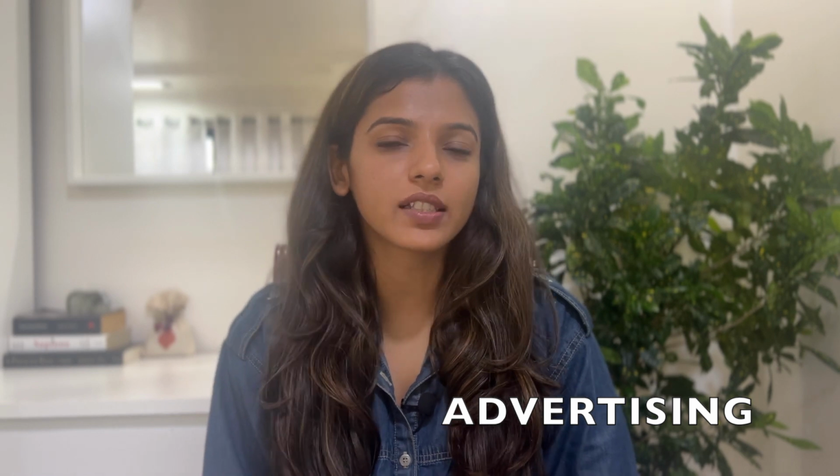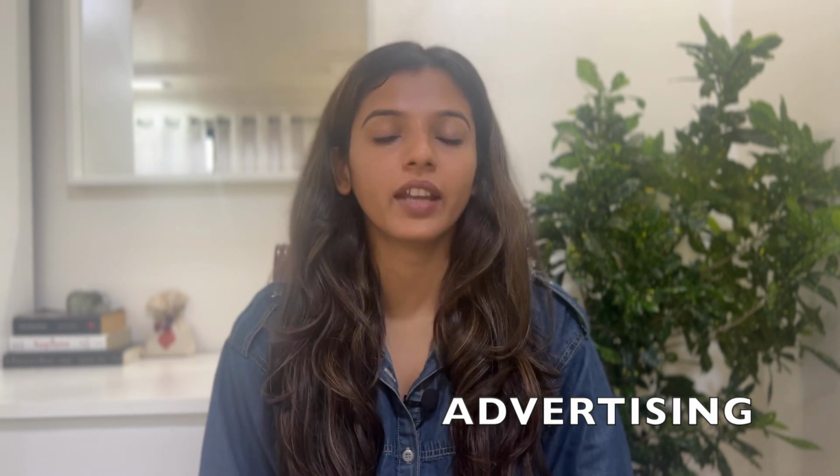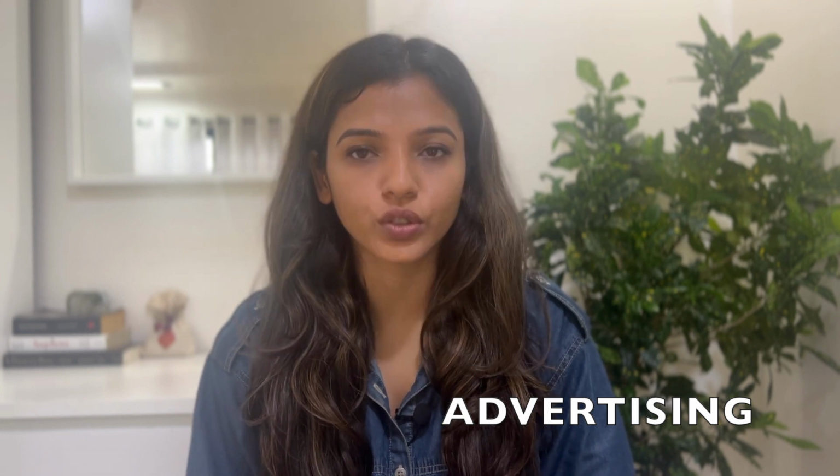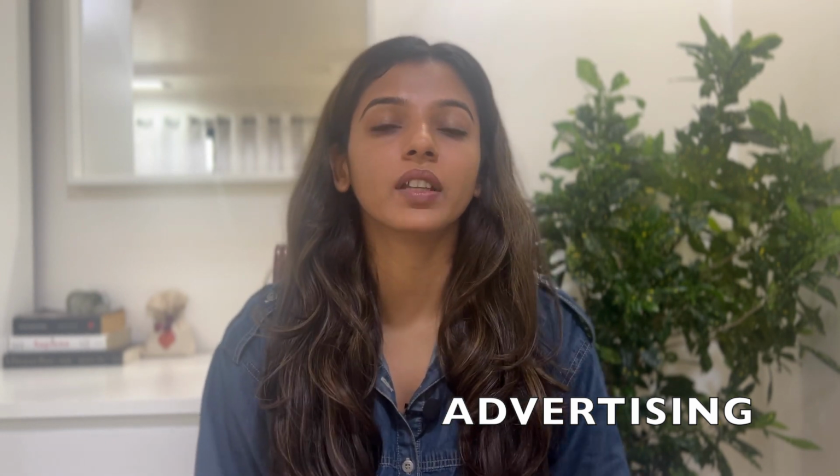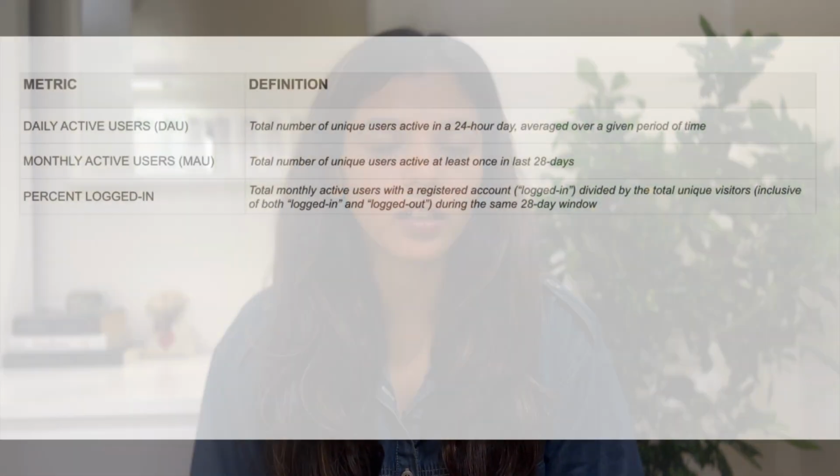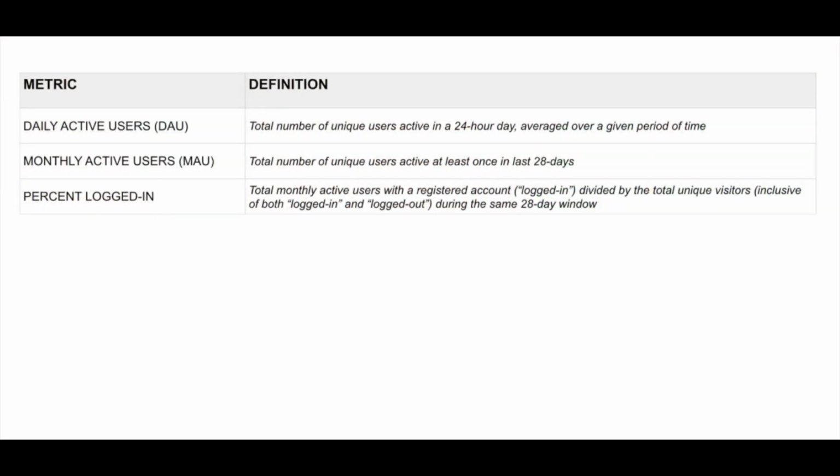Next is an advertising company. Fairly rare. An advertising company you could think of like a Twitter or a Snapchat, where they are providing a free service to the consumers and making money from the advertisers. People are actually showing ads. In a company like this, the most important thing about your business is your users. So while evaluating the metrics of your business, there are only three things that are very, very important about a user, which are your daily active users, the total number of unique users active in 24 hours, your monthly active users, which is the same thing, just calculated on a monthly basis, and your percentage of logged in.